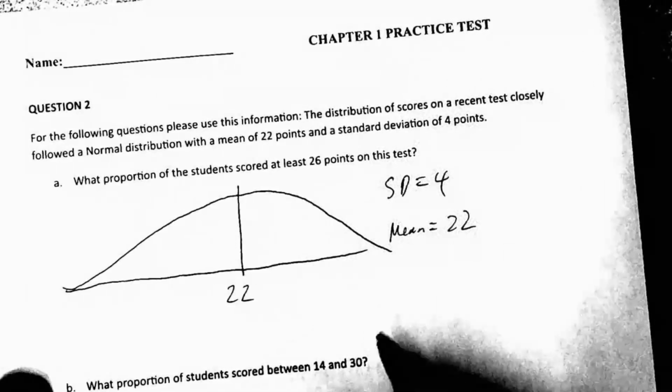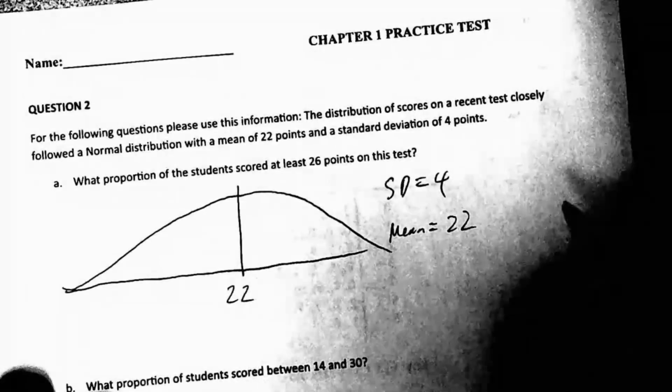So I'll give you points if you just write something like this, okay? Now I'm looking for the proportion that scored at least 26. So 26 is going to be right here.